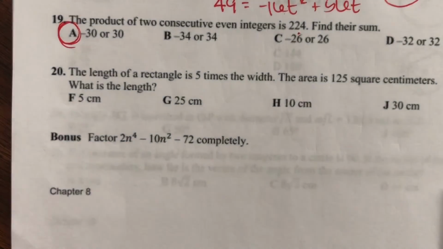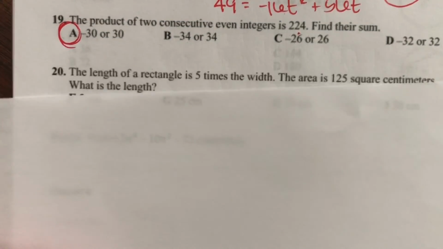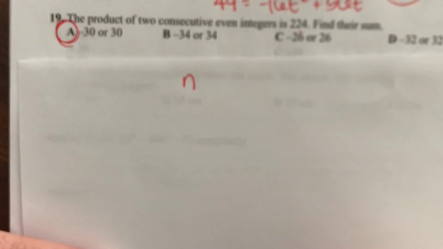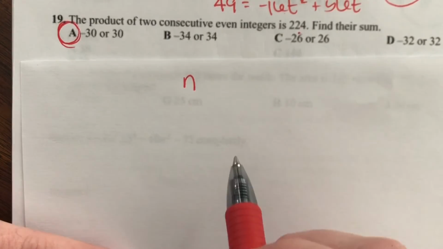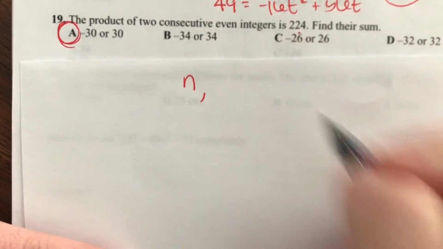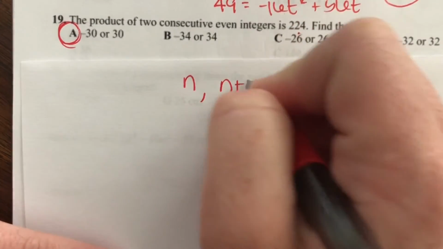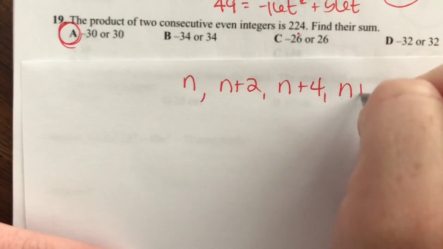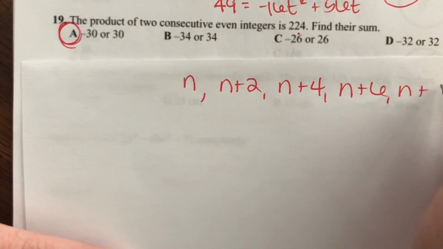Okay, remember for consecutive integers, you call the very first number that you're starting with n, okay? If it's consecutive integers, then you just keep adding 1: n plus 1, n plus 2, n plus 3, n plus 4. If it's consecutive even integers, you add 2. So the first number is n, the second number is n plus 2. Then we add 2 more. Then we add 2 more. Then we add 2 more, right?